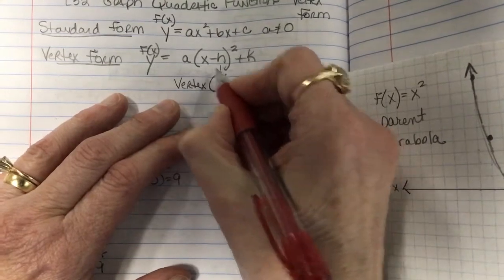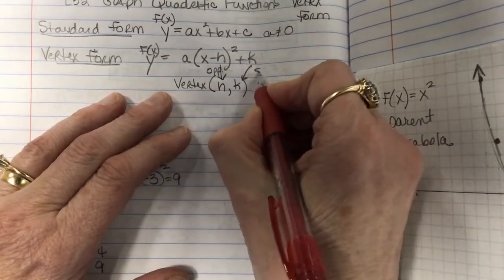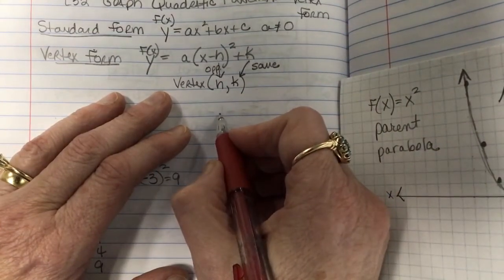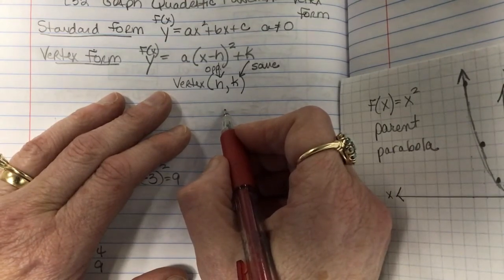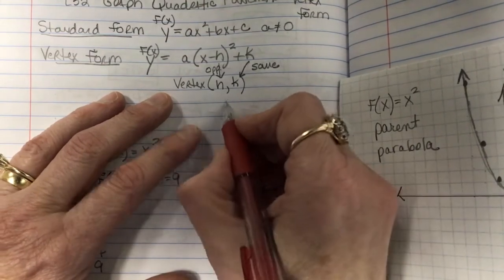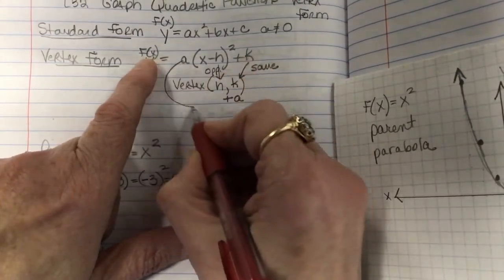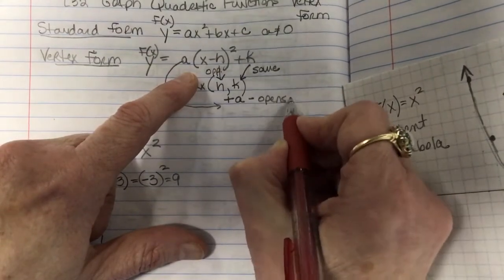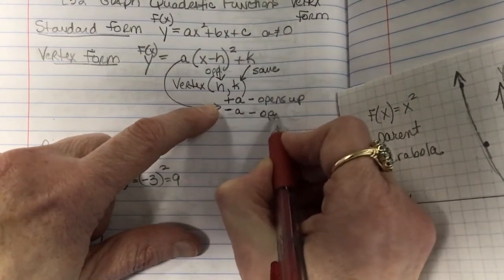Now draw an arrow and write opposite, and draw an arrow and write same. Positive a, this number right here, opens up, and negative a opens down.